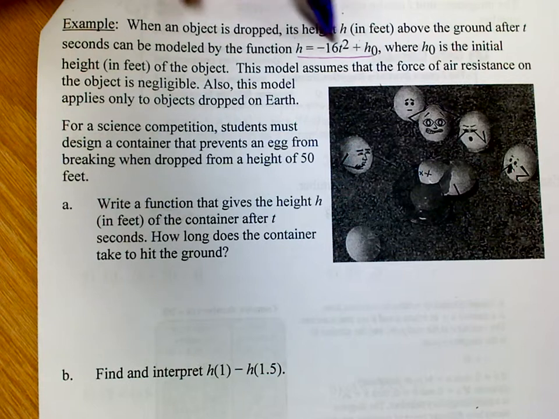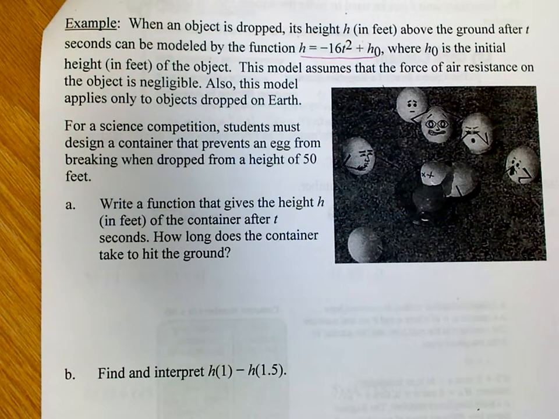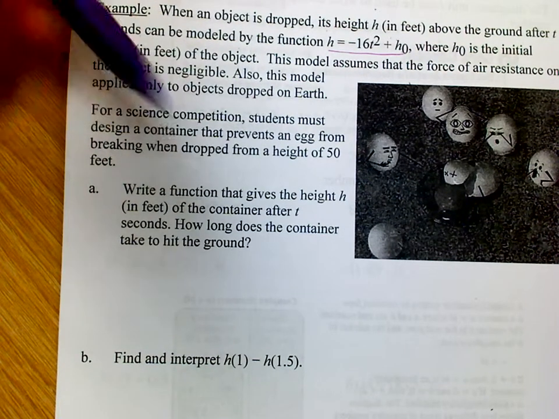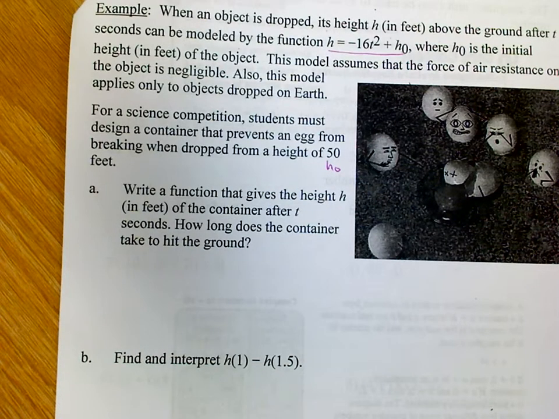Now, just an FYI, you will need this formula on your homework, so make sure you keep your notes out and have this formula handy. Anytime they talk about dropping an object, this is the formula they want you to start with. So it says, for a science competition, students must design a container that prevents an egg from breaking when dropped from a height of 50 feet. Well, right there, there's your initial height.